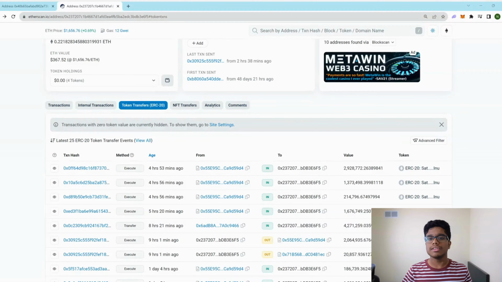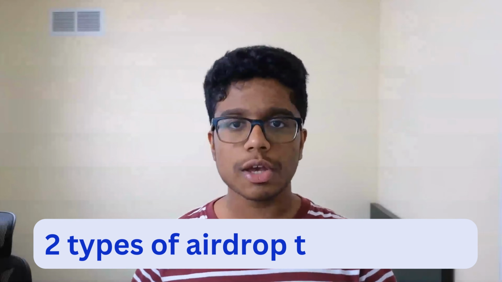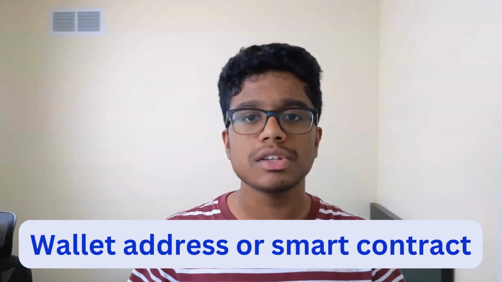Under the ERC20 token transfers tab, you'll see airdrop transactions. There are 2 types of airdrop transactions you'll usually see under this tab. First, it could be you claiming an airdrop through a smart contract, or it could be a wallet address or smart contract dispersing tokens to your wallet address. Be careful though, as usually these tokens that are airdropped are often scam tokens, which a hacker wants you to interact with so they can drain your wallet. So be very careful. That's it for this Etherscan tutorial.